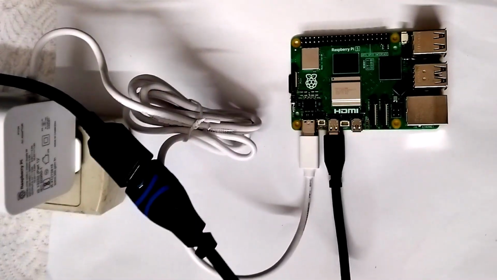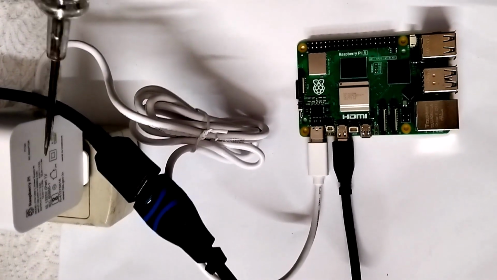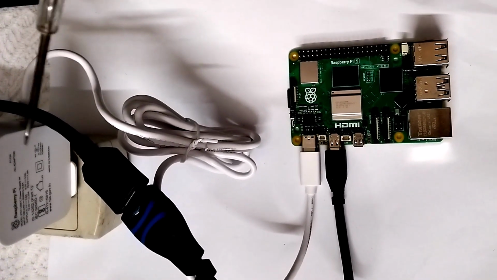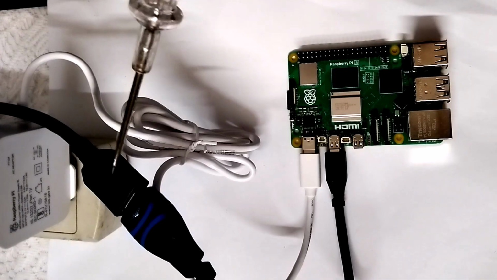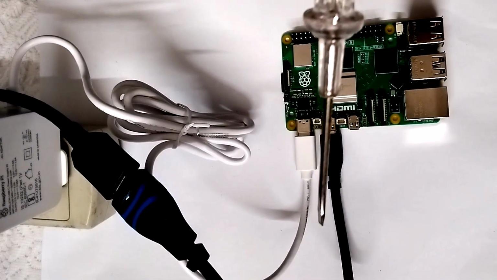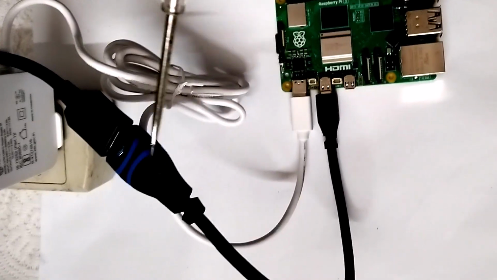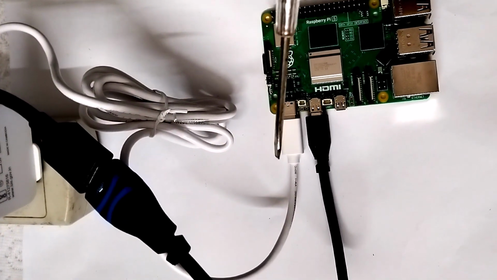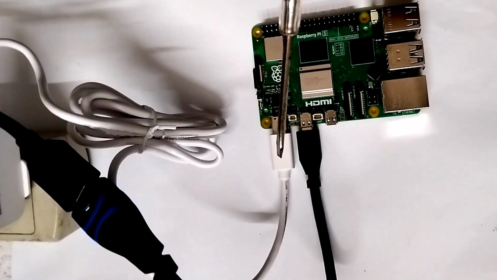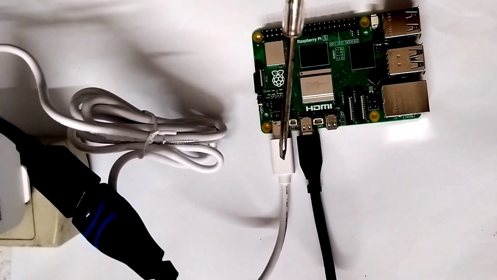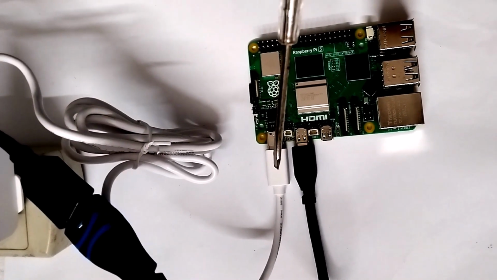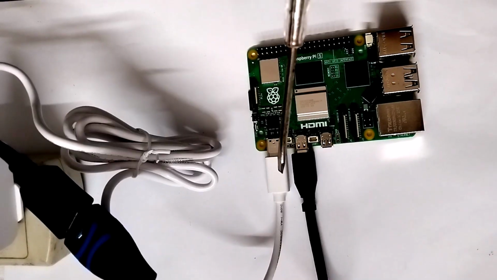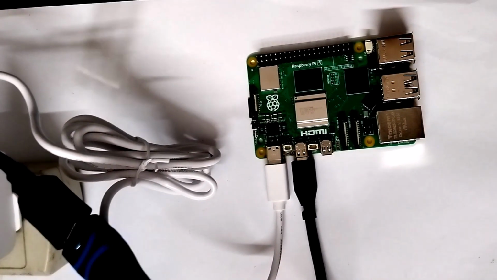I have connected the systems together. This is the 27-watt power supply, and this is the HDMI cable going to the HDMI monitor. This is the micro HDMI to HDMI adapter, and the power supply is coming to the USB Type-C port of the Raspberry Pi 5. I have not switched on the power supply. I will now switch it on.